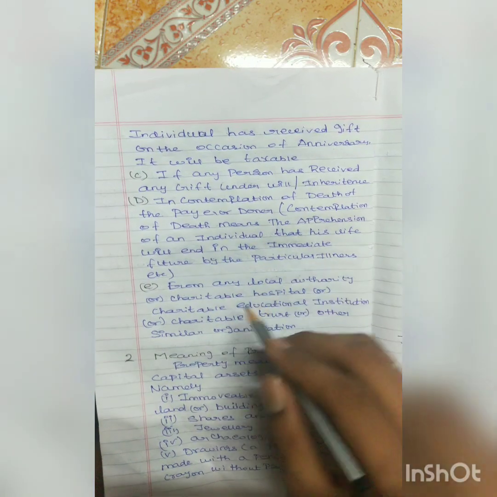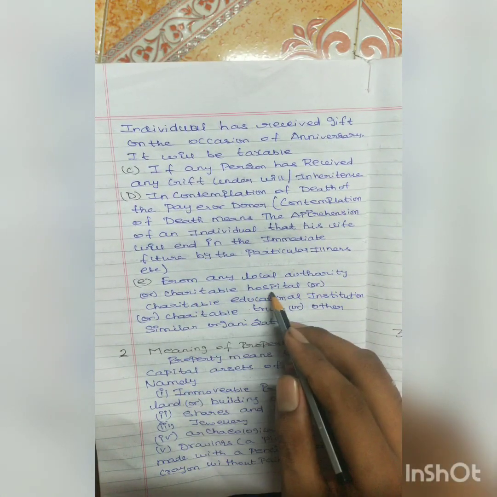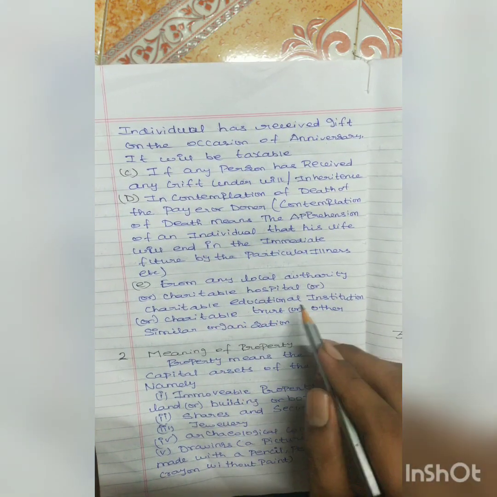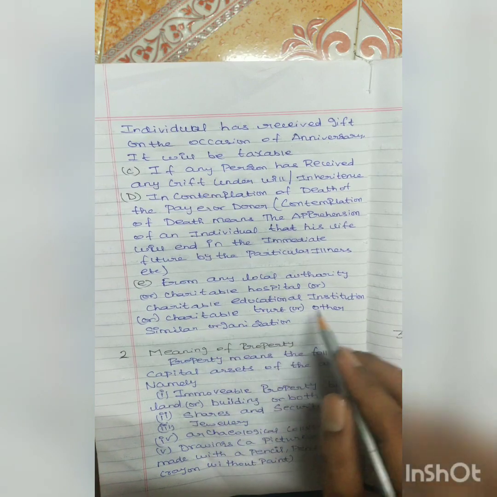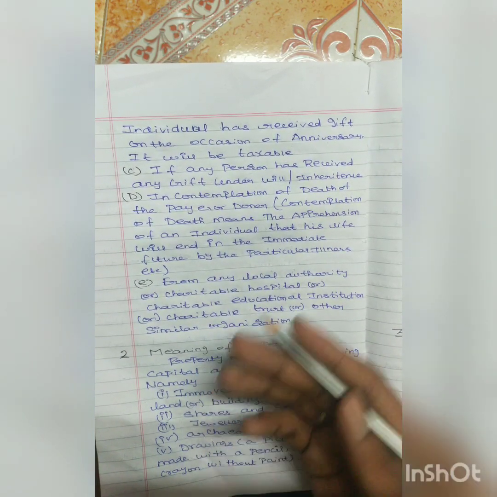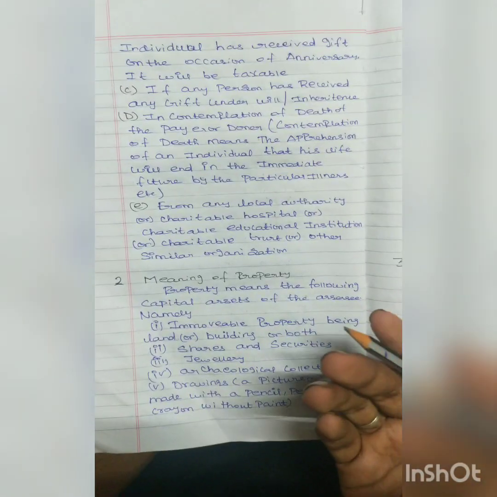Any gift from a local authority, or charitable hospital, or charitable educational institution, or charitable trust, or other similar organization is exempt. For the computation of gift, we should know what are the properties.